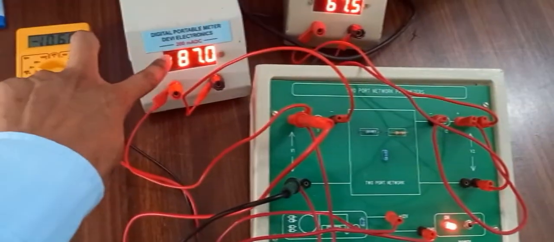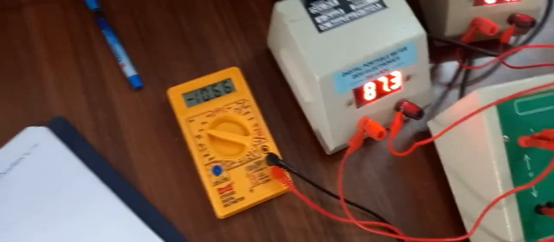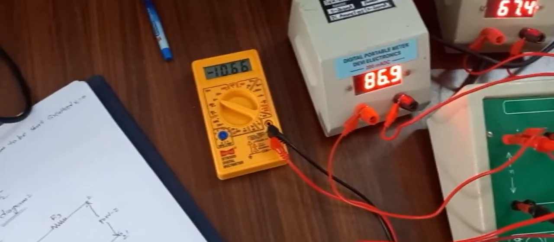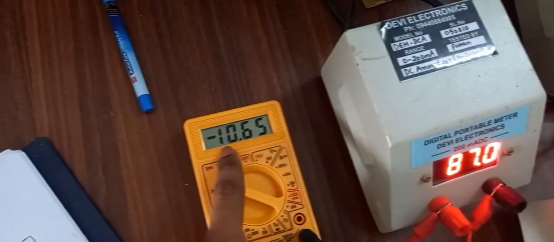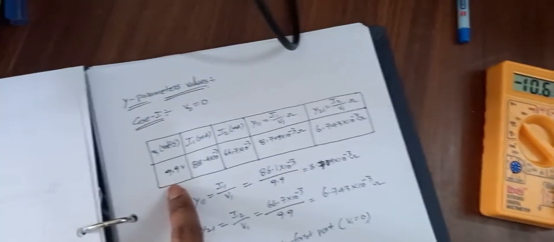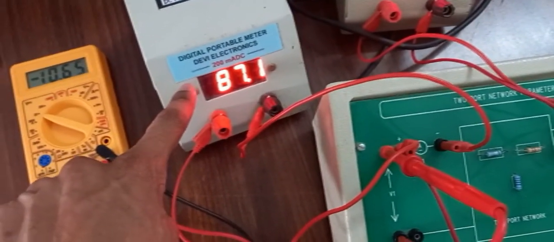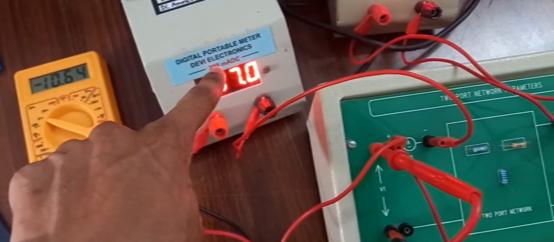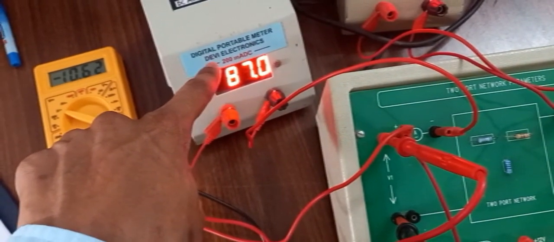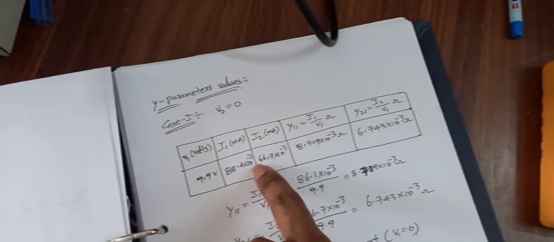Okay, you can observe here this one has an I1 current, this one has an I2 current, and this one is the V1 voltage. So here I got V1 voltage as 10.65 this time, but previously when I connected the circuit I got 9.9 volts, a slight variation. Previously we got 87.87 milliamps at I1 current, but previously I got 88.4 into 10 to the power of minus 3.